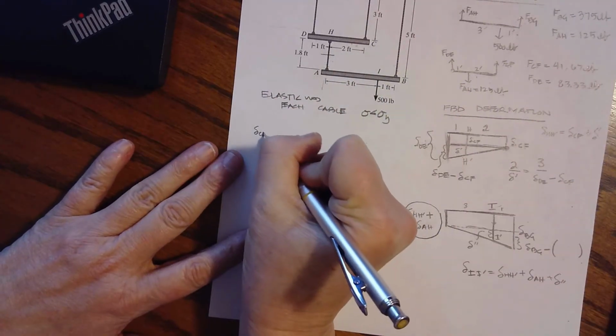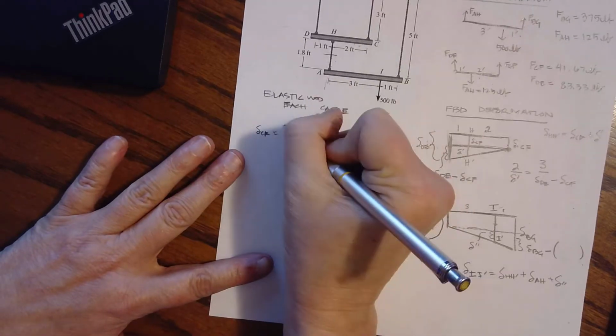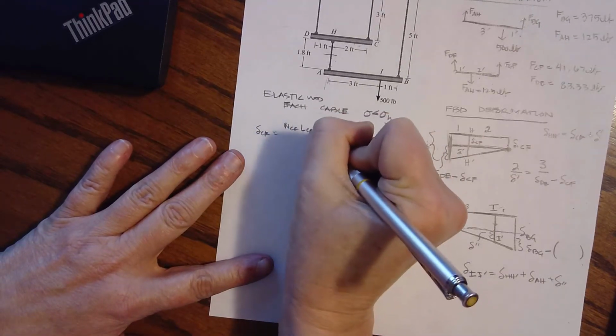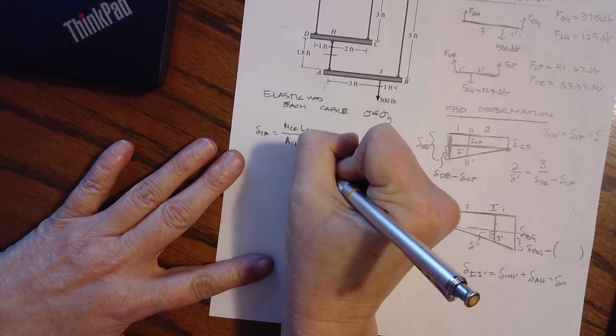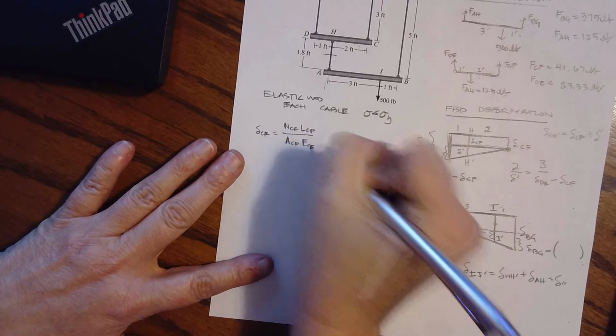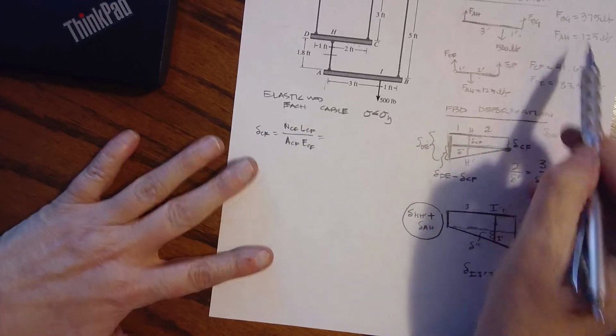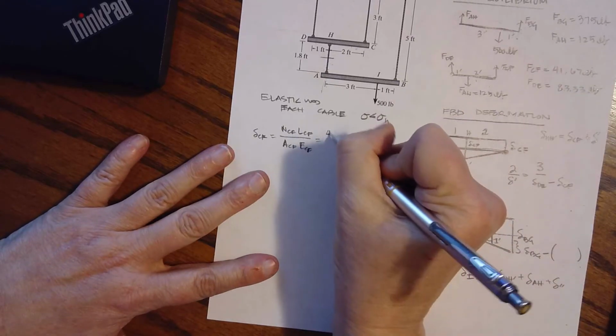So delta CF equals the normal force in CF, the length of CF, the area of CF, and the E of CF. The normal force in CF is 41.67 pounds.